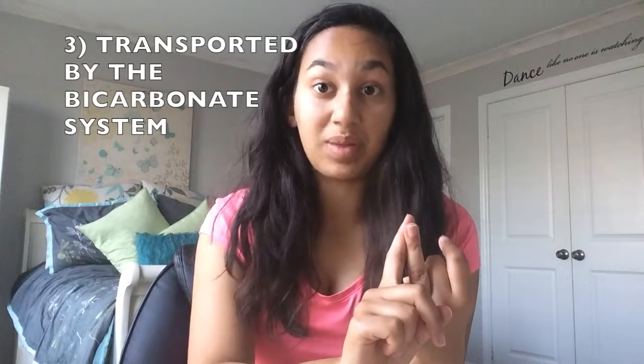CO2 transport is the process in which carbon dioxide is moved in the blood into the alveoli and then exhaled from the body. There are 3 ways in which carbon dioxide is carried within the blood. Number 1, being dissolved in the plasma, 2, binding with the hemoglobin, and 3, transported by the bicarbonate system.